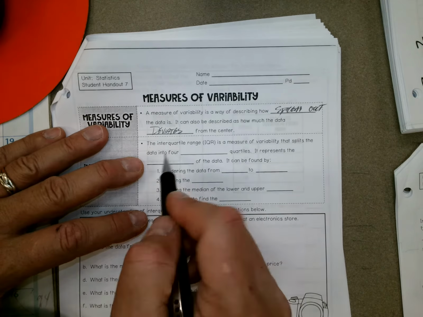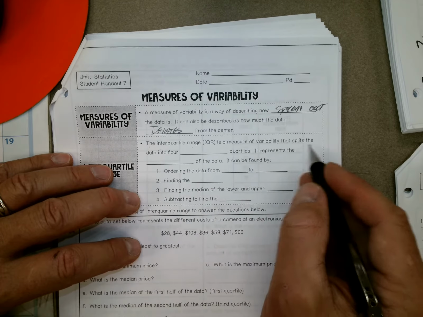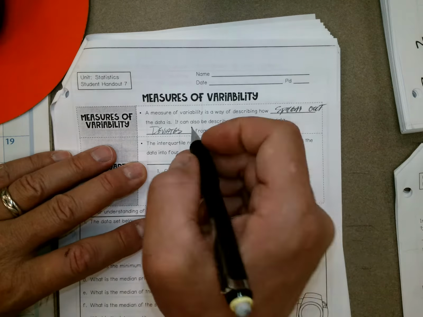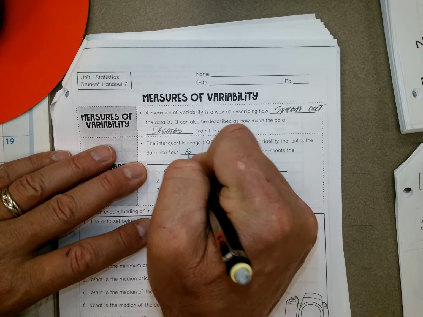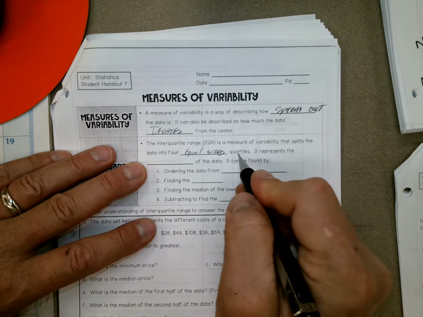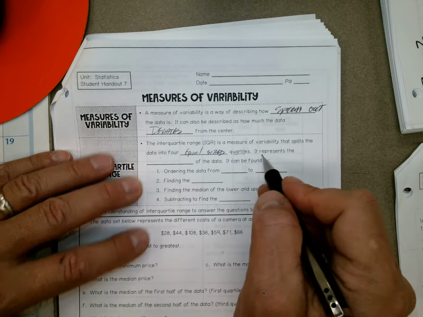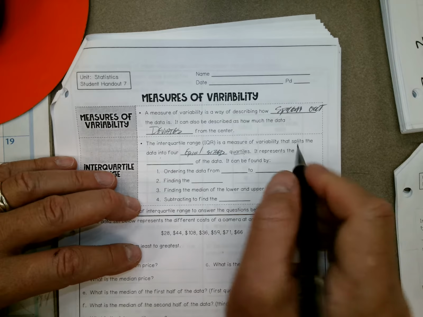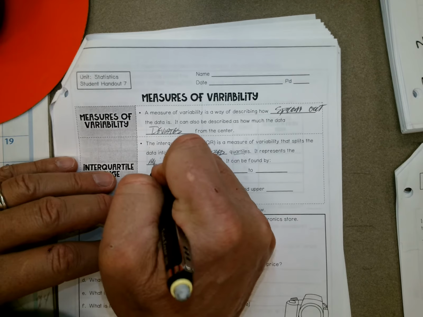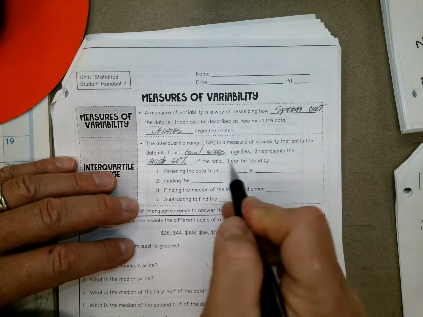The IQR, or interquartile range, is a measure of variability that splits the data into 4 equal sized quartiles. Quartiles, quarter, 4 of them. It represents the middle 50% of the data.